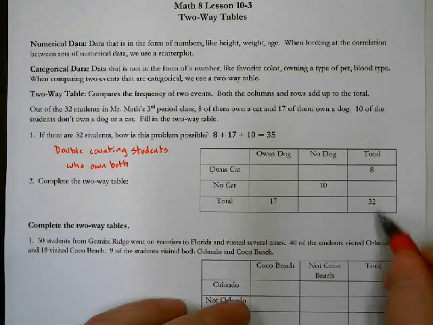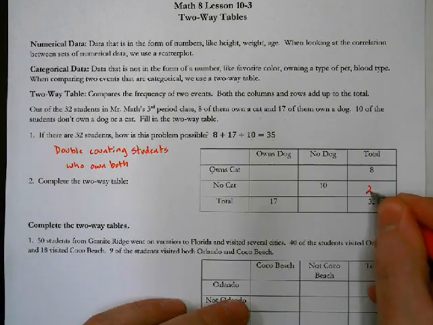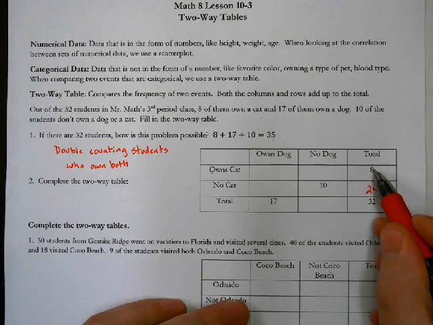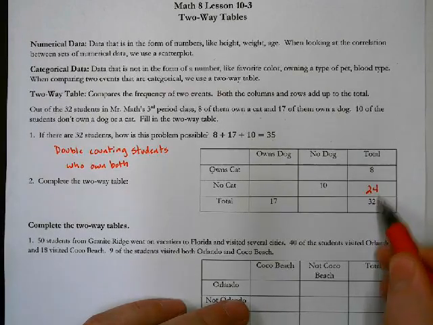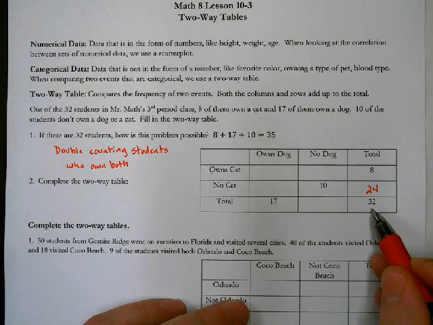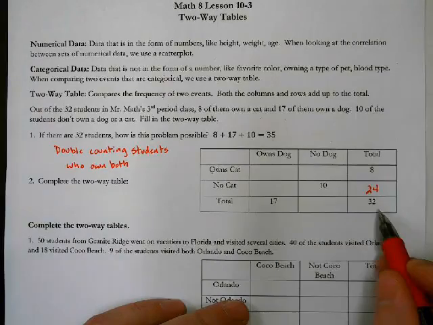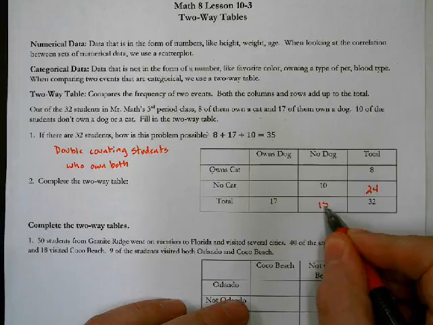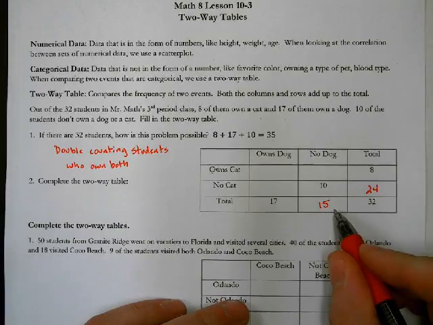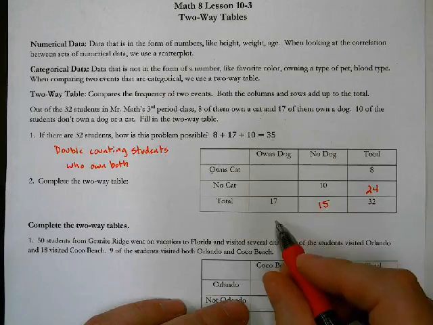So if I've got 8 that own a cat, that would indicate to me that 24 don't own a cat. Because if you own a cat and don't own a cat, that should add up to 32, because everything adds up going this direction. Now, if you own a dog, there's 17 of them, and there's a total of 32 students, that would mean that 15 of the students don't own a dog. And we can keep on adding up and down, side to side to fill in the rest of the table.